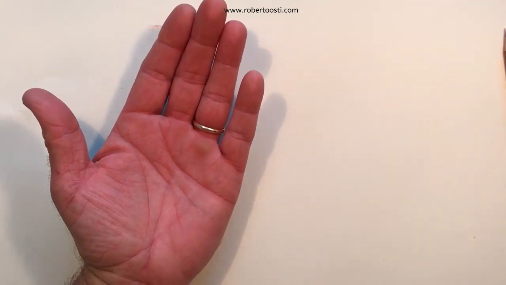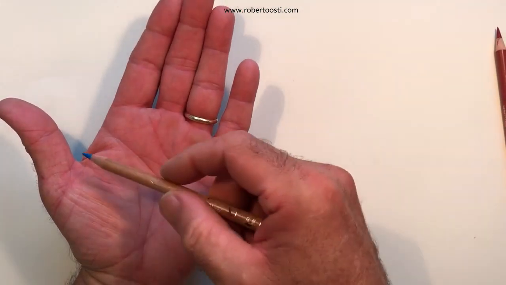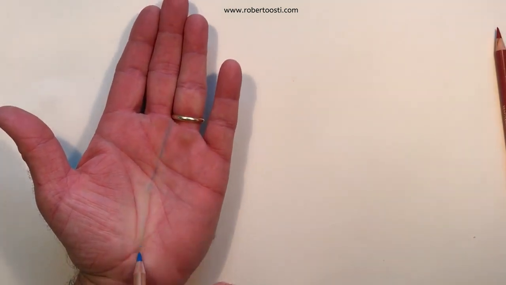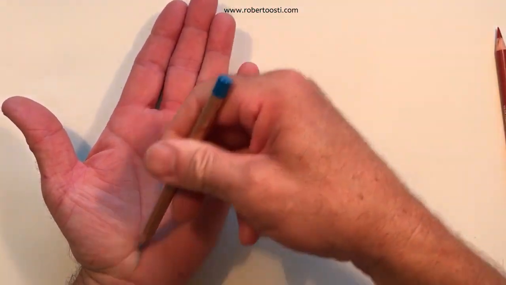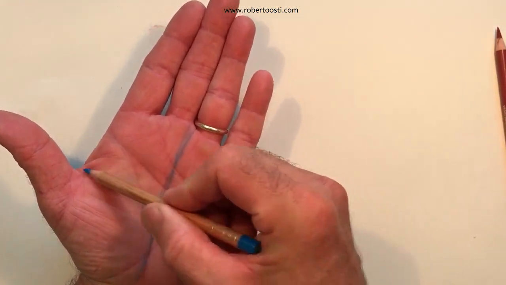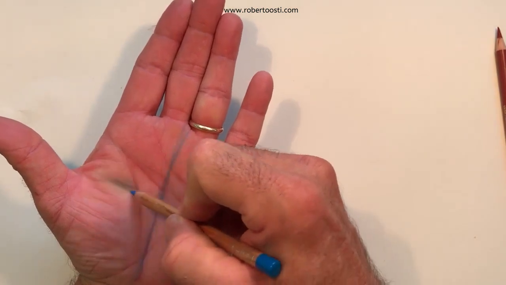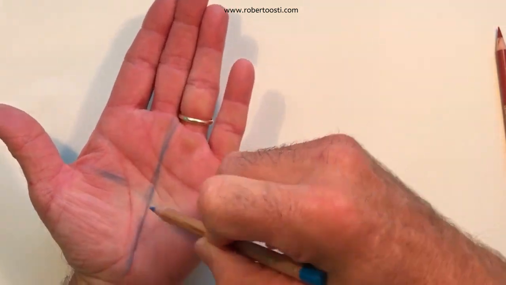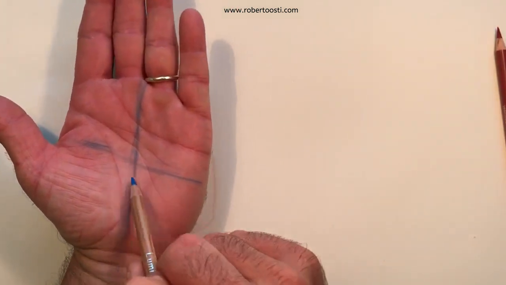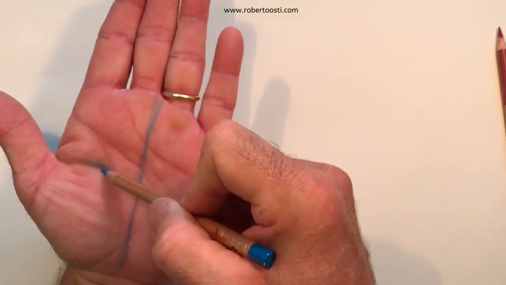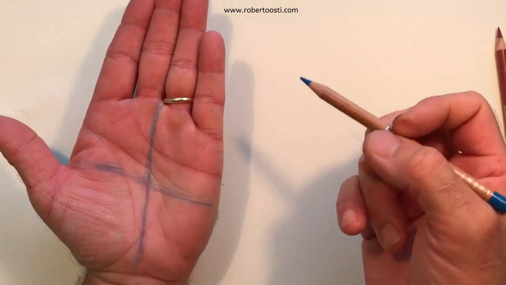If I draw the midpoint, the mid center line here, it goes through the hand here, and then through here, right? I see that I divided the palm in quadrants, right? Vaguely religious.